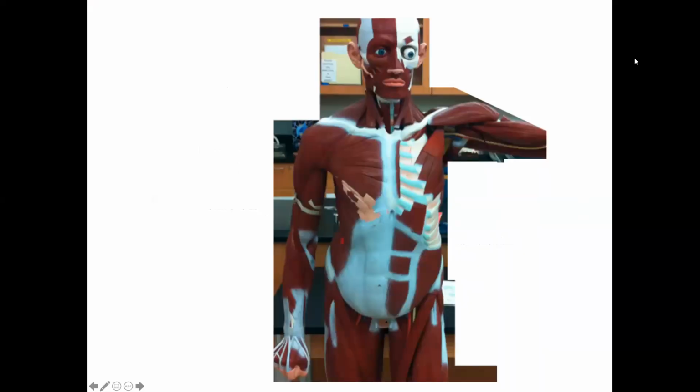Okay, so we're going to go ahead and take a look at some of the muscles we're responsible for being able to identify here. And we will start with the sternocleidomastoid muscle. Make sure that you are identifying the origins and insertions here using the reference sheet.